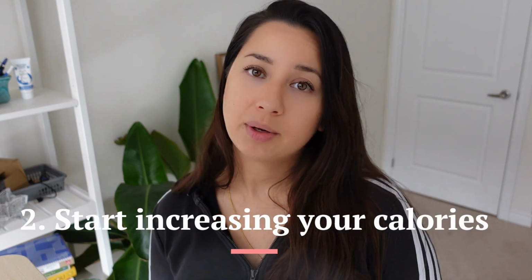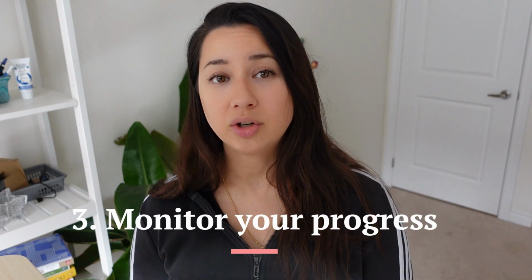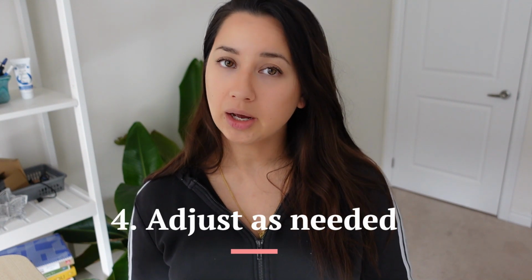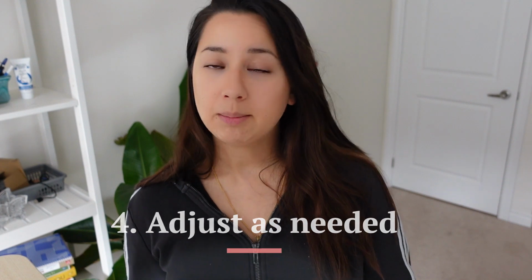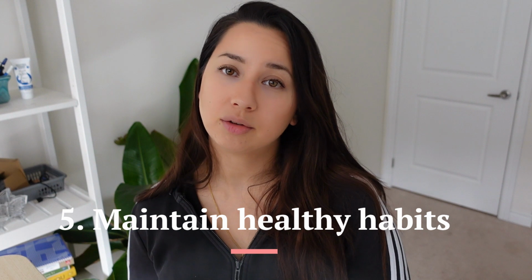Number 2, start increasing your calories. Increase your calories by 50 to 100 calories per week. This gradual increase will allow your metabolism to adjust slowly. Number 3, monitor your progress. Keep track of your weight and body composition to ensure that you're not gaining weight too quickly. Number 4, adjust as needed. If you find that you are gaining weight too quickly, adjust your calories. Maybe you need to slow it down a little bit. Maybe you need to stay at your calories for an extra week, or you need to drop them slightly. Number 5, maintain your healthy habits and continue to eat a balanced diet and engage in regular physical activity. This is going to help you maintain a healthy weight.